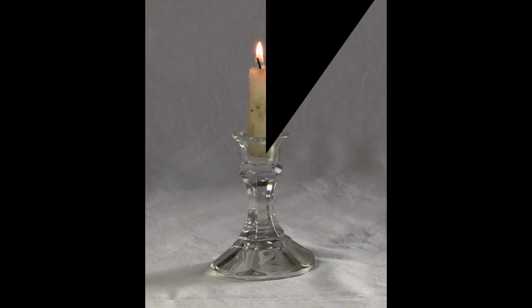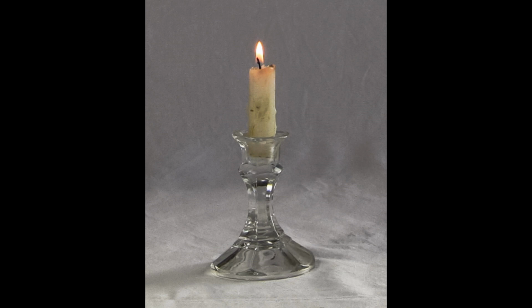This afternoon I took a photo of a candle on a white cloth with a white background, and this evening I'm going to take another photo of the same candle and candlestick, but this time on a black background and black cloth, and we'll just examine the difference.